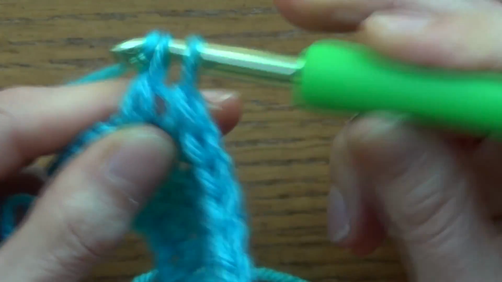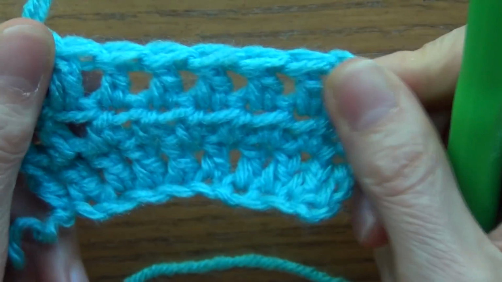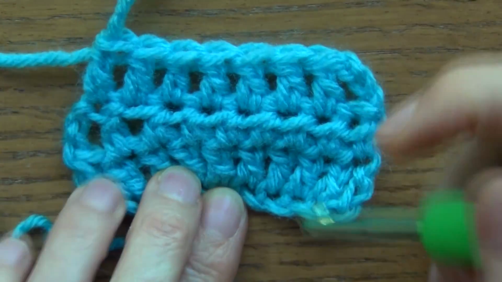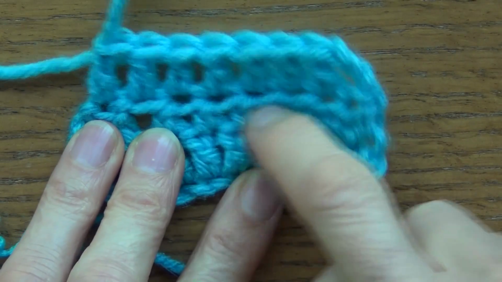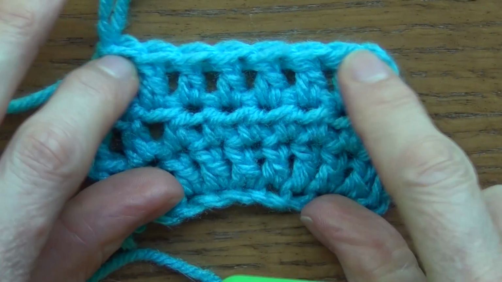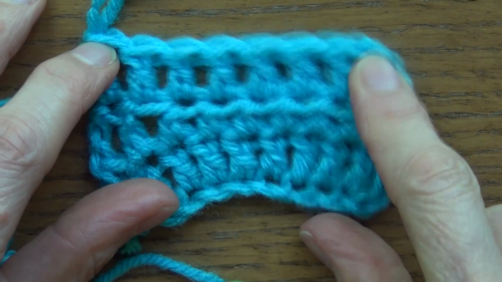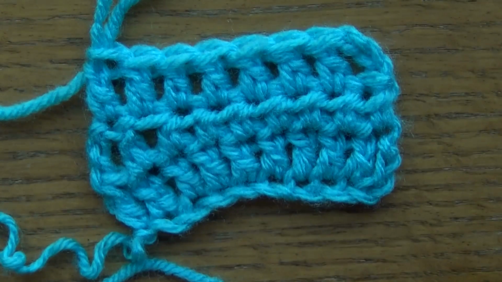Go through 2 and go through 2. And there you have your double crochet, and you can see that's the double and that's the half double. See how this is a lot more dense than your double crochet. But that's how you do the double crochet.